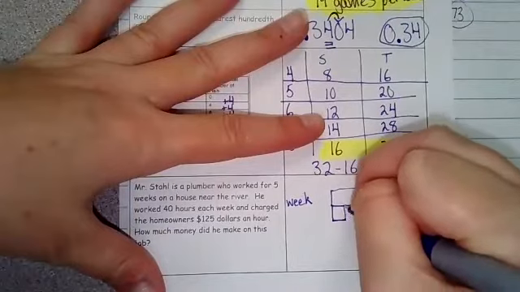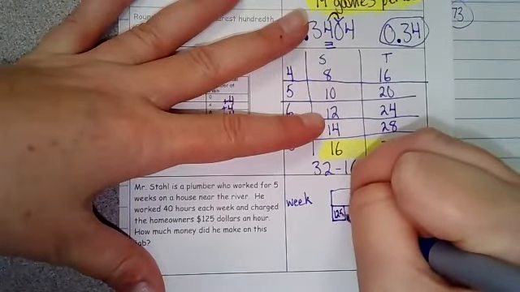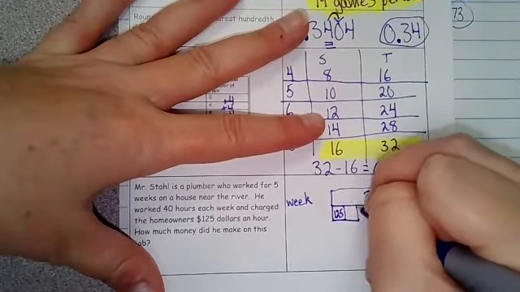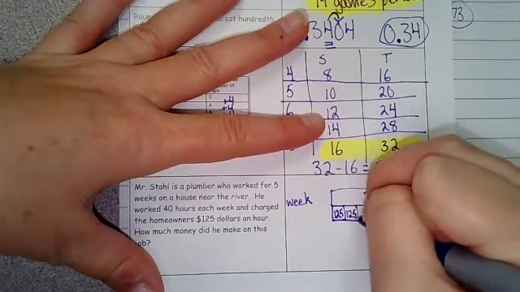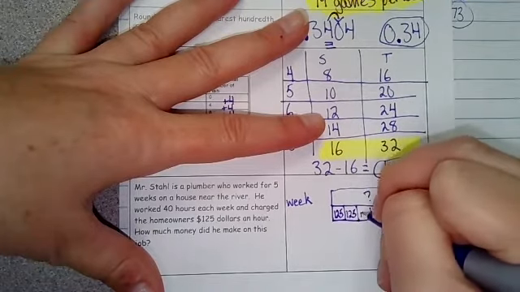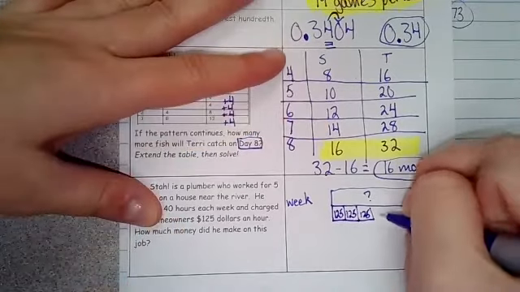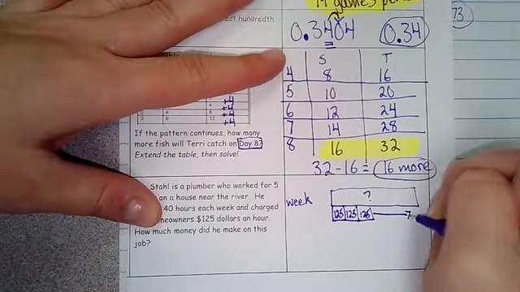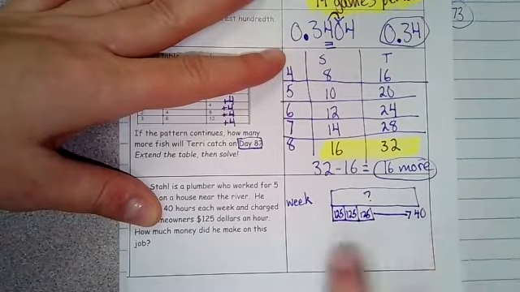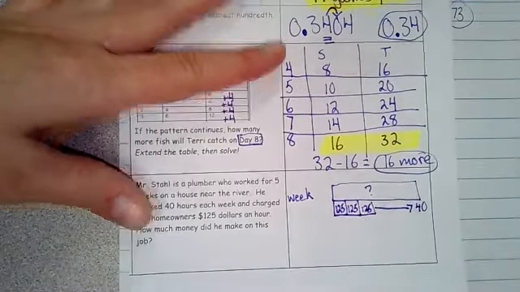So the first hour he worked, he made $125. The next hour he worked, he made another $125. The next was another $125. And that week he worked for 40 hours. So if you had 40 of these little bars, that would give you your total.